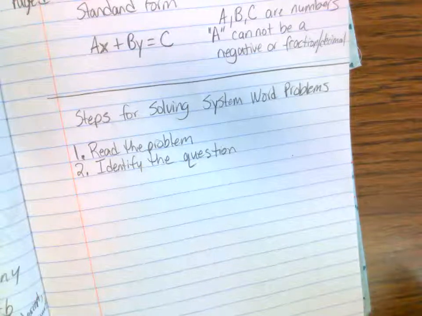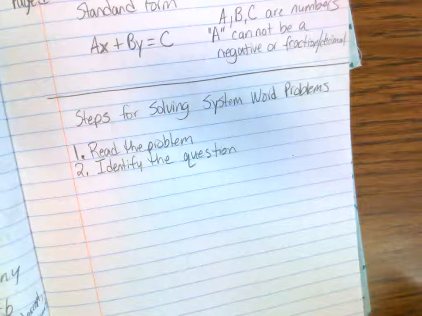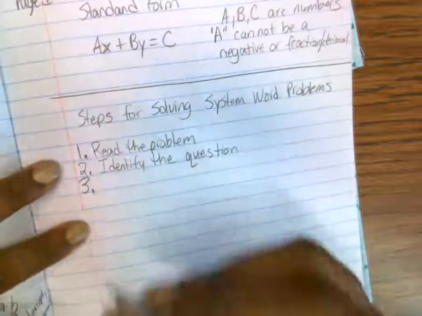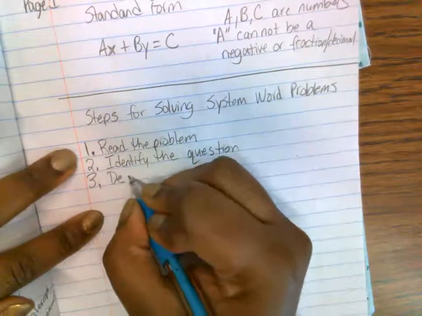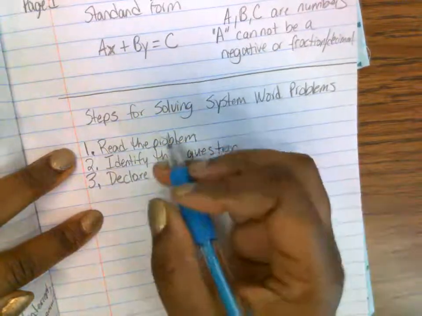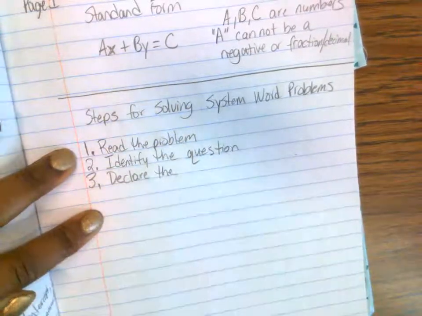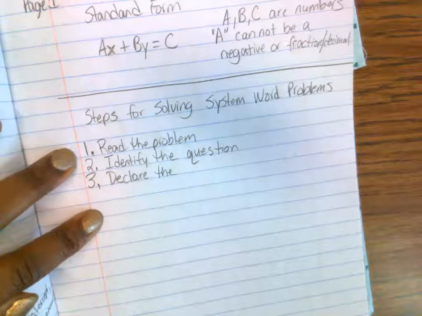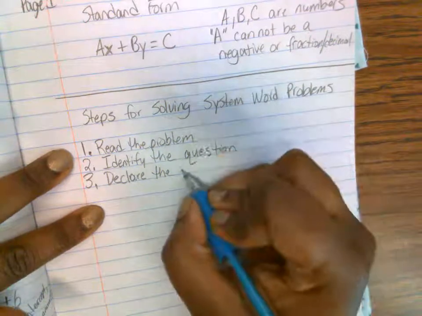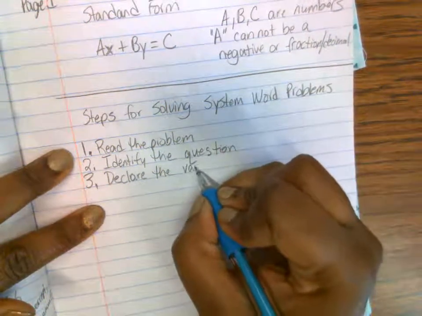When you identify the question, then the third step is going to be so easy. You have to declare the variables. Like, what's missing? When you can figure out whatever it is that's missing, then you can say that X represents this that's missing and Y represents that that's missing. Declare the variables.